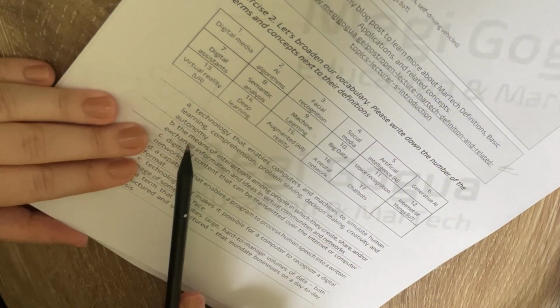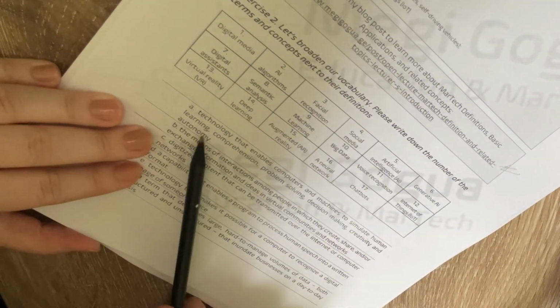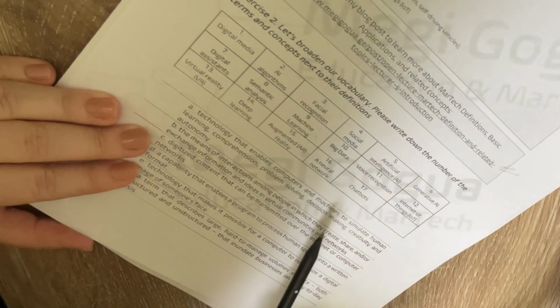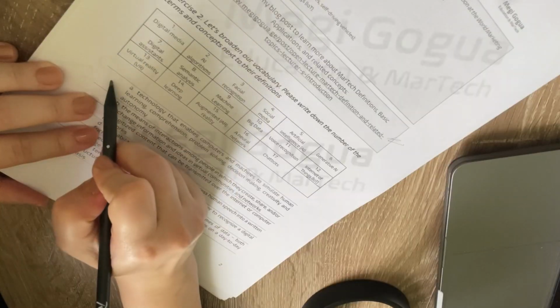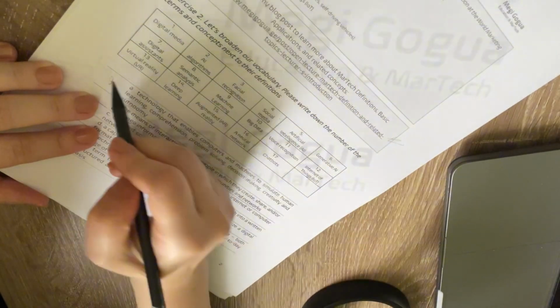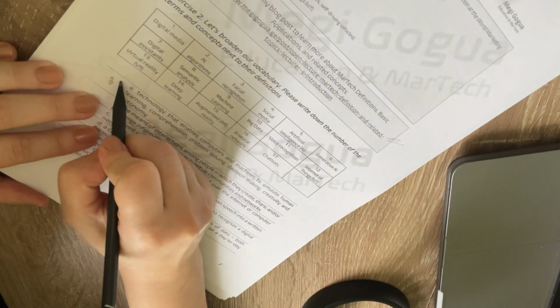So first, technology that enables computers and machines to simulate human learning, comprehension, problem-solving, decision-making, creativity, and autonomy. Basically, we are talking about the ways technology can mimic the human brain, let's call it that way. And this is the definition of AI, artificial intelligence. Artificial intelligence, number 5.